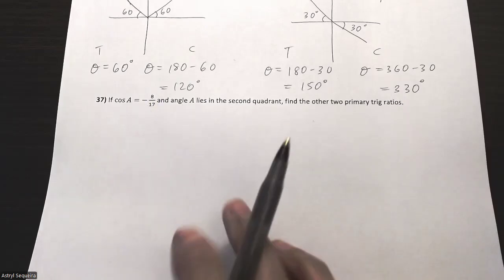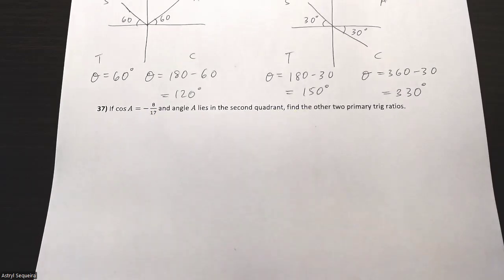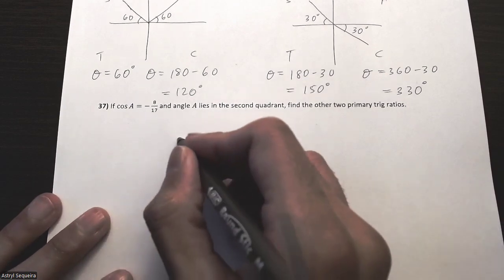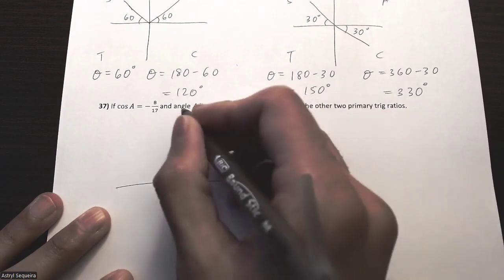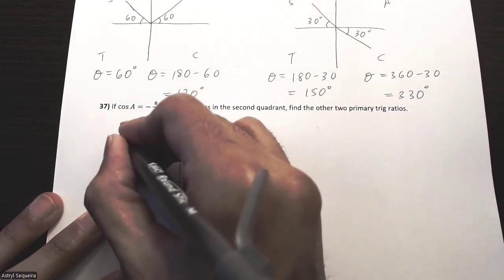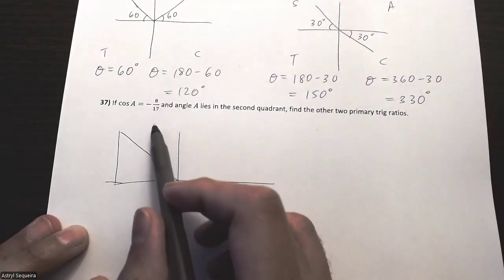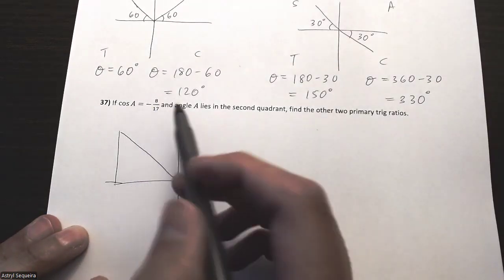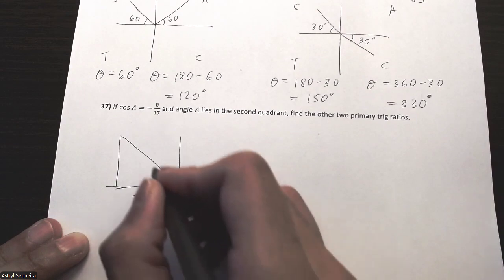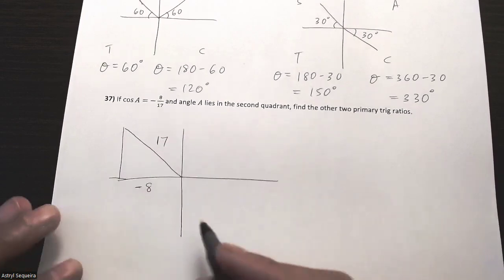Cos A equals -8 over 17. Angle A lies in the second quadrant. Find the other two primary trig ratios. So pretty simple. We're drawing this out. Angle A lies in the second quadrant. I'll draw a triangle there. Cos A is -8 over 17. So cos is adjacent over hypotenuse. So adjacent is -8, hypotenuse is 17.